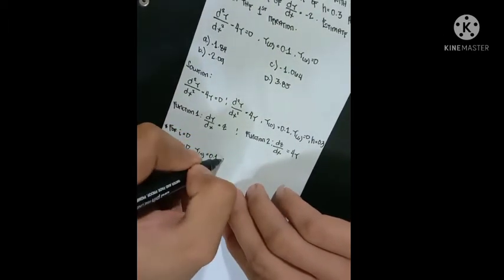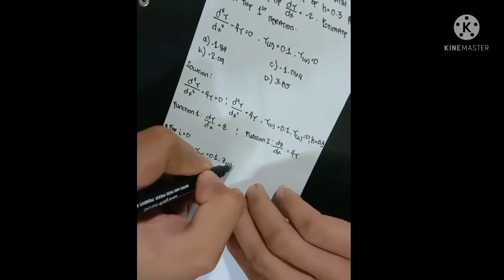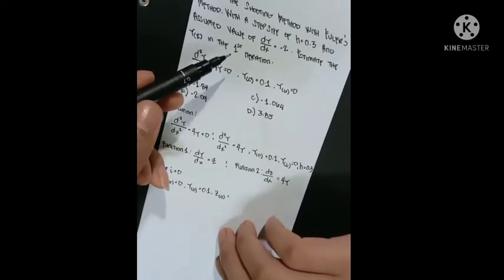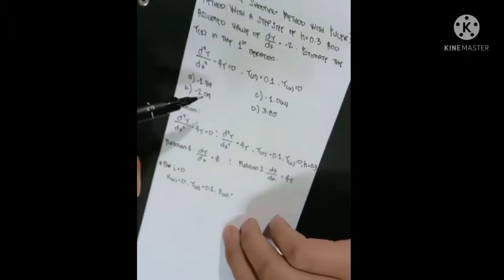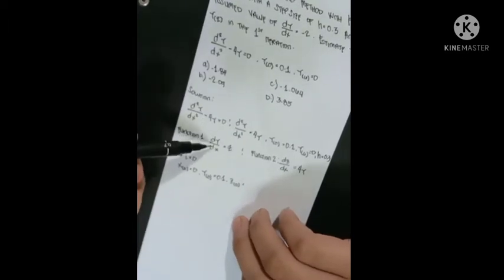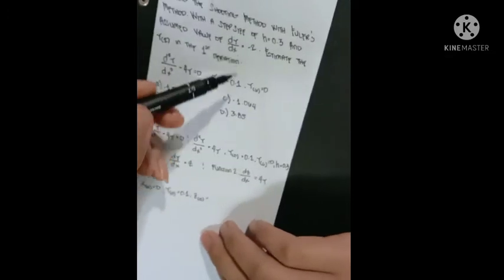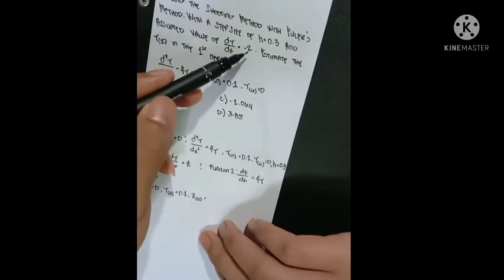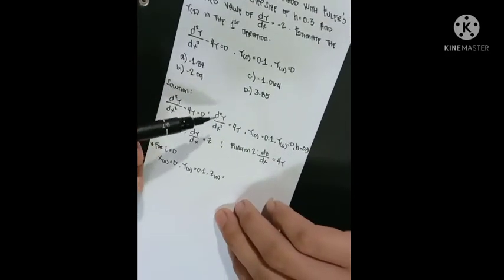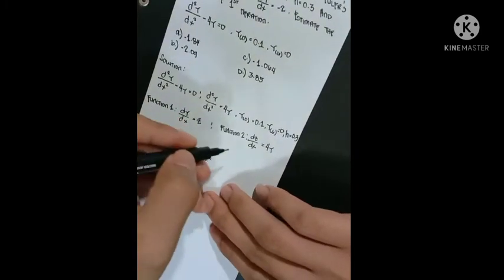For our z sub 0, the value of dy over dx is equal to z, so our dy over dx is equal to negative 2. So our z is equal to negative 2.